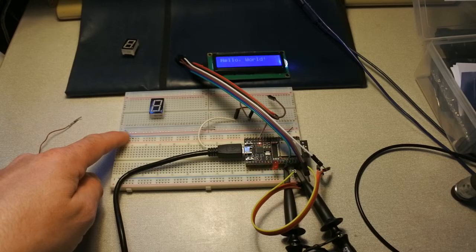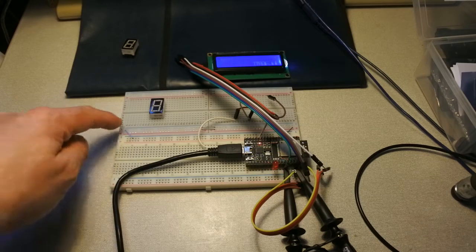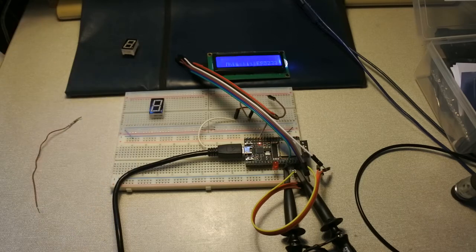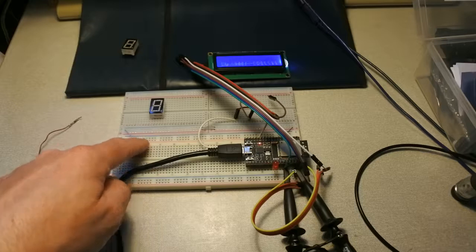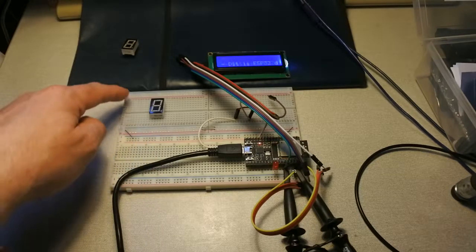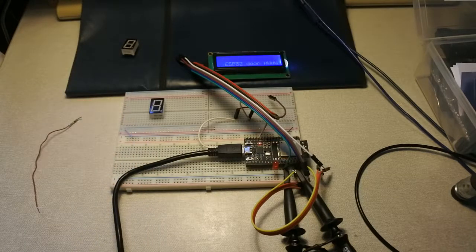And then of course from here to here as well, because these parts are interconnected and these are interconnected, but this one still isn't. So that's one thing to do. Next I need an extra resistor, which I do have plenty.